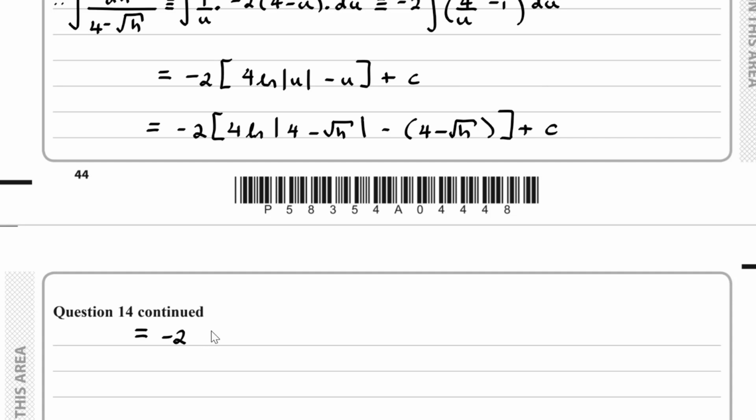So here we have minus 2 lots of 4 times the natural log of 4 minus square root h, minus 4 plus square root h, plus c.